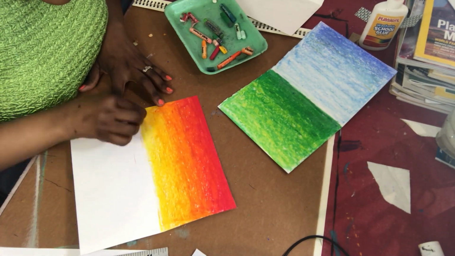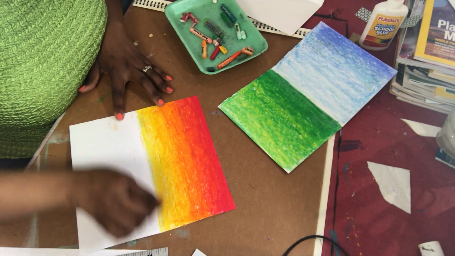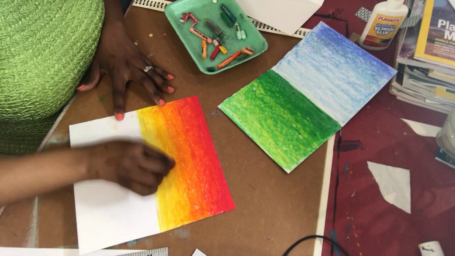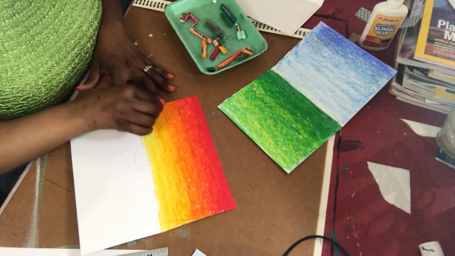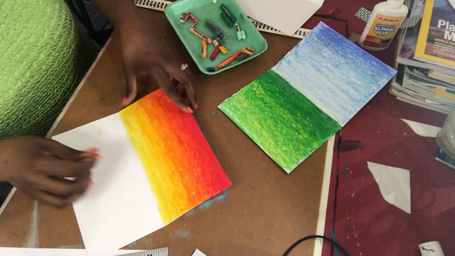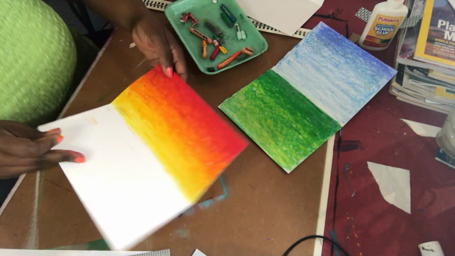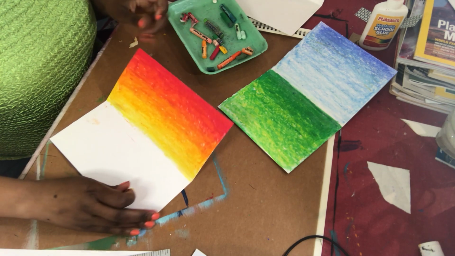Oh, my white had another color on it, you see? You have to be careful with that. Had some green. And if I go with the white, look at what happens. It just kind of lightens it up and smooths it out. So there's my sunset background. Seeing that?